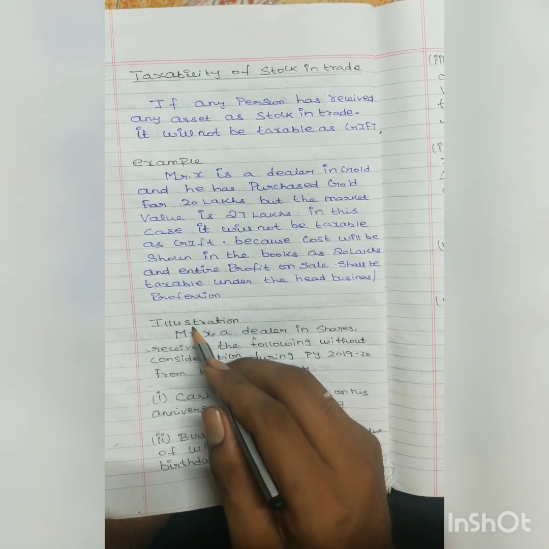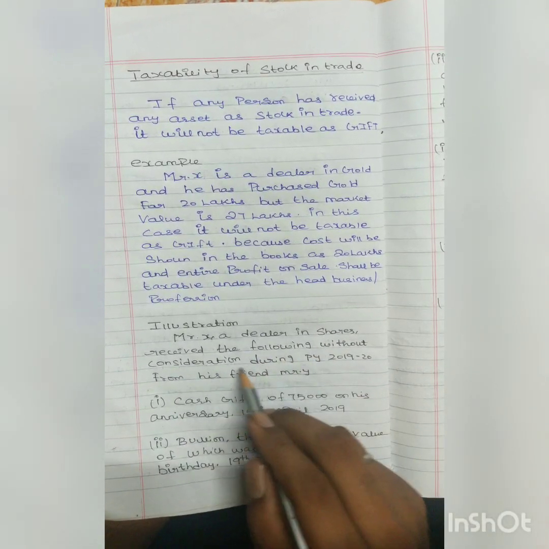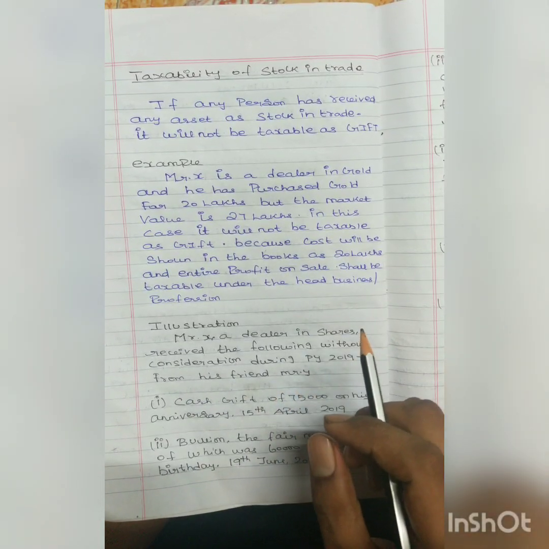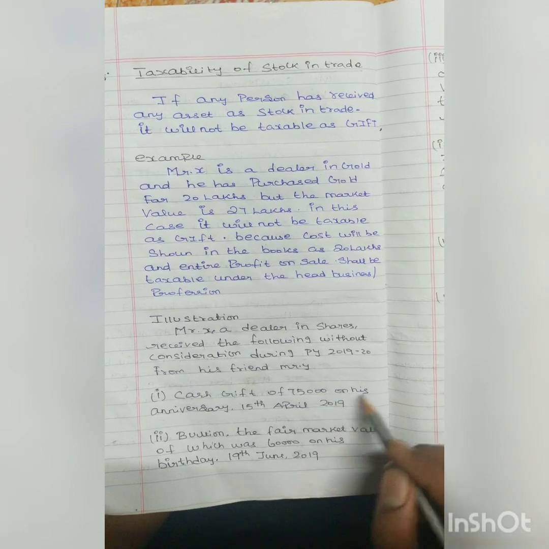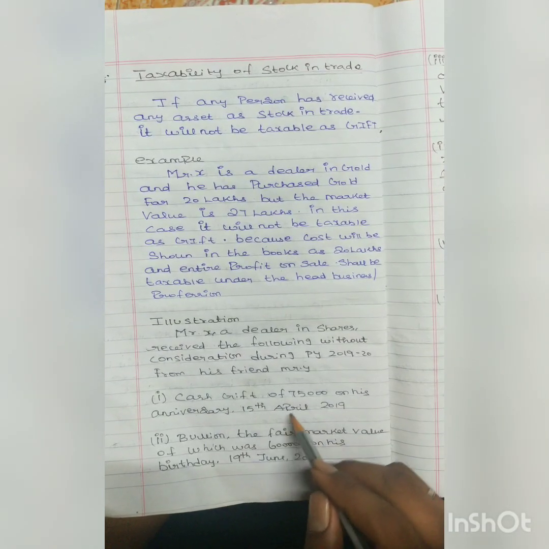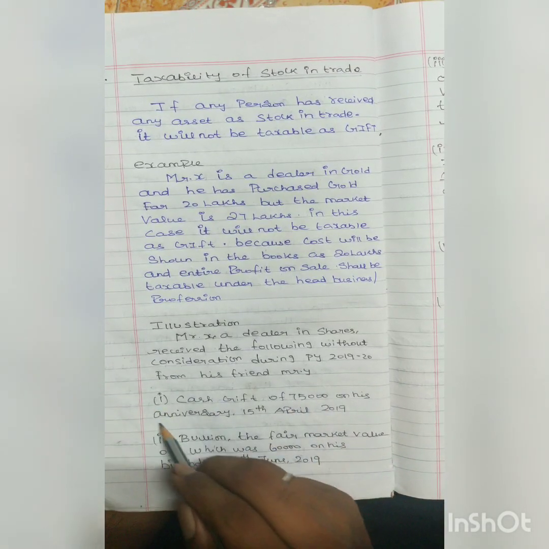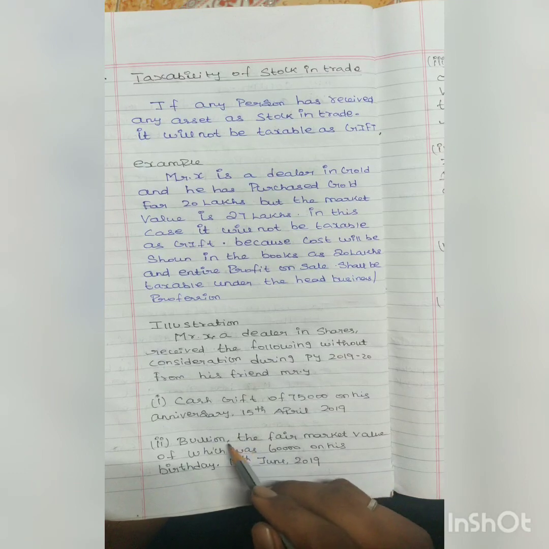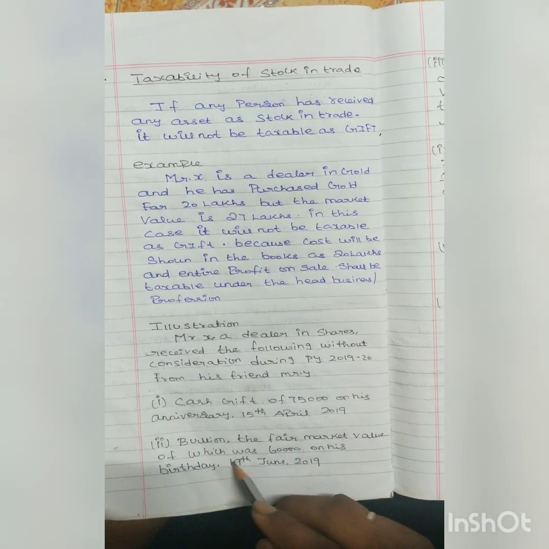Let us discuss some illustrations. Mr. X, a dealer in shares, received the following without consideration during previous year 2019 from his friend Mr. Y. A cash gift of 75,000 on his anniversary, 15th April 2019. It is a cash gift exceeding 50,000, so it is fully taxable. Bullion was included in the definition of property. Bullion, the fair market value of which was 60,000, received on the occasion of his birthday, is also taxable. So 60,000 is taxable, and 75,000 is taxable.